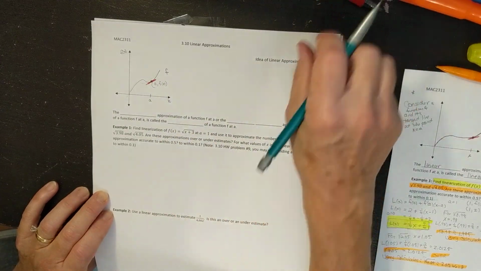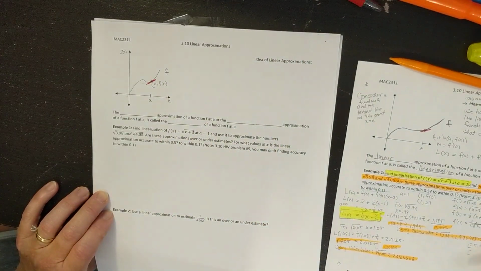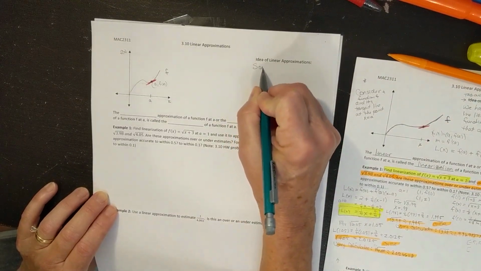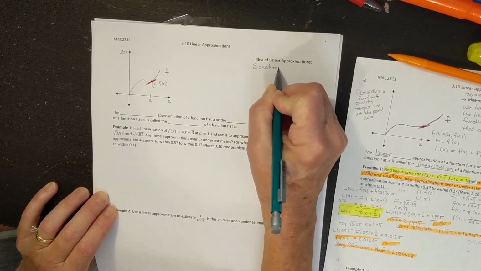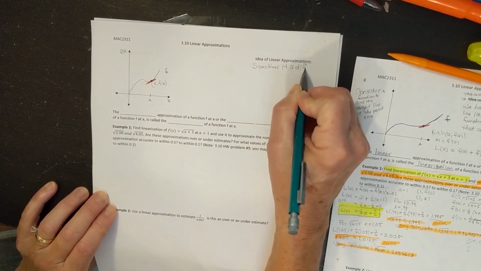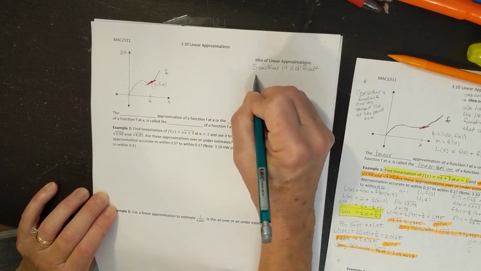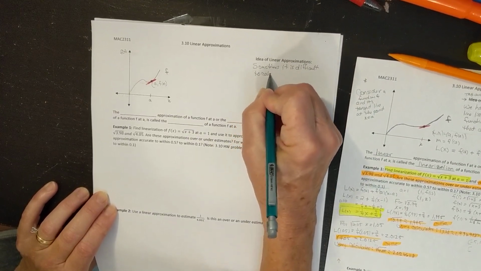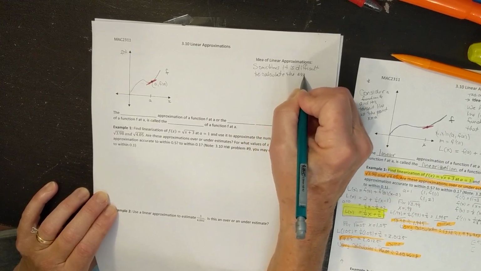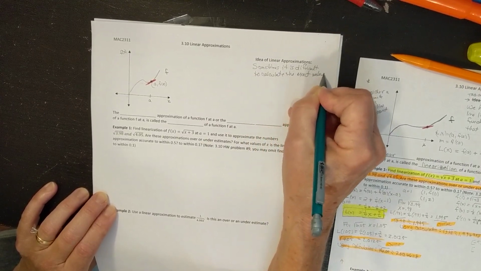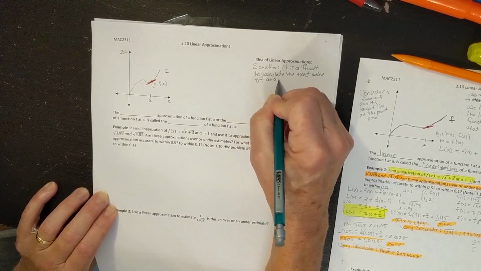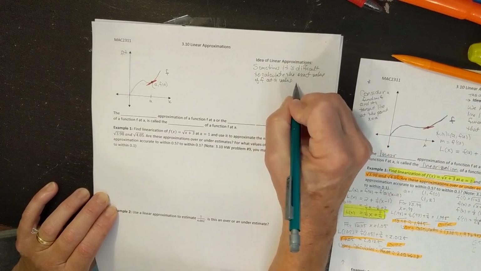So the idea of linear approximations is that sometimes it is difficult to calculate the exact value of a function at a value close to a.